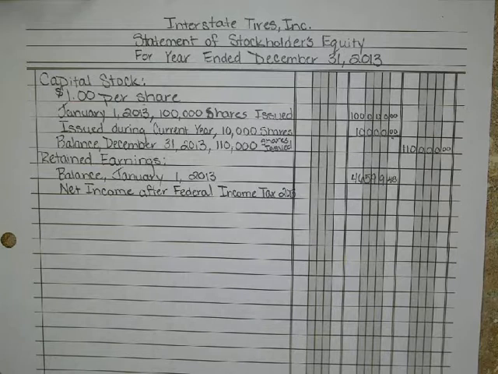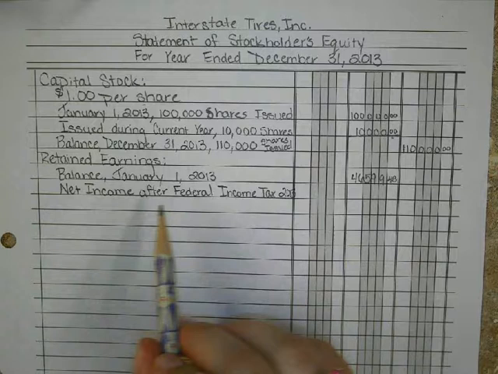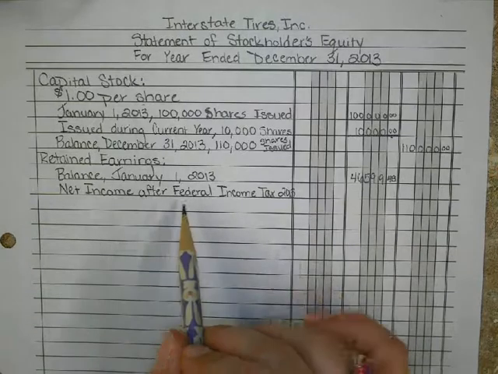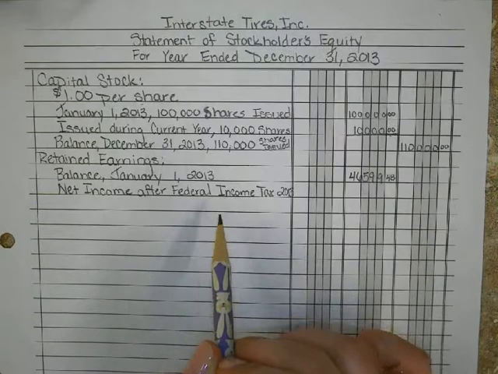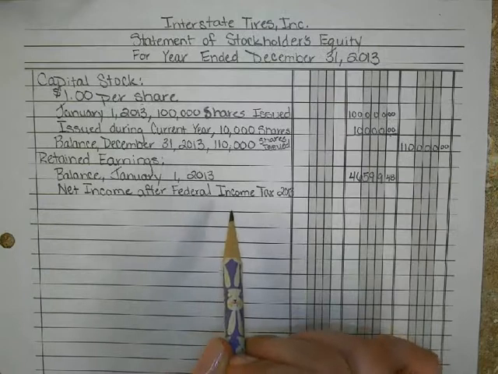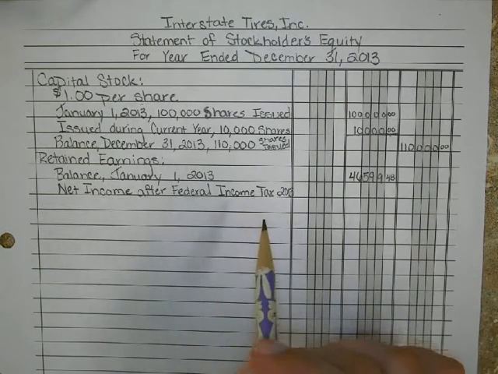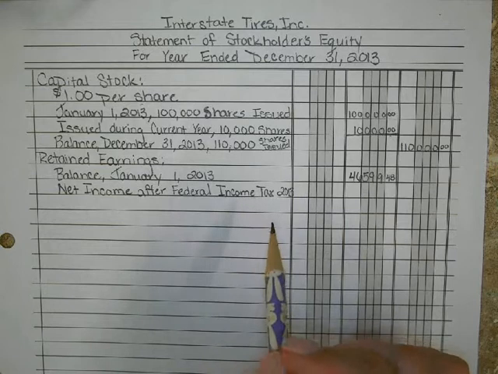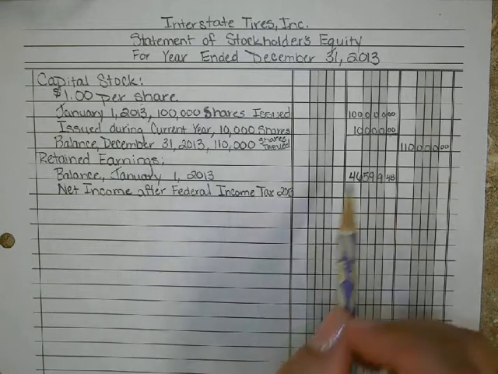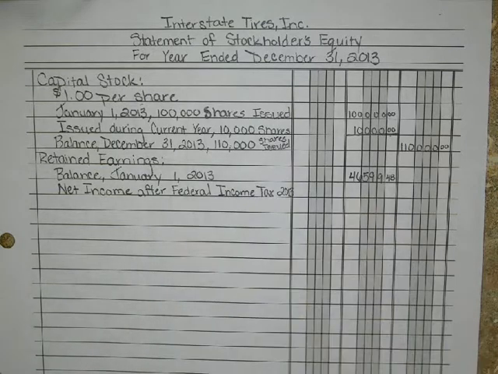We're going to have to pay more for our federal income tax. So really that net income before federal income tax is going to change, and more than likely it's going to lower. We want to get that net income that we have after we've paid our federal income tax, because that's really what affects our retained earnings. Okay. Where do we get that number?